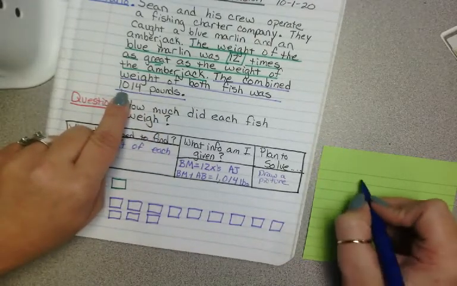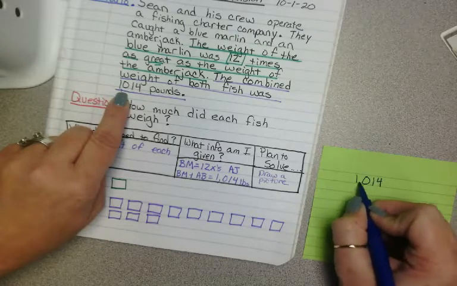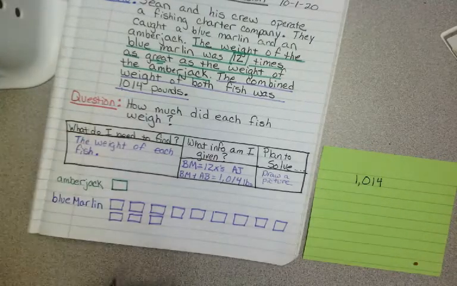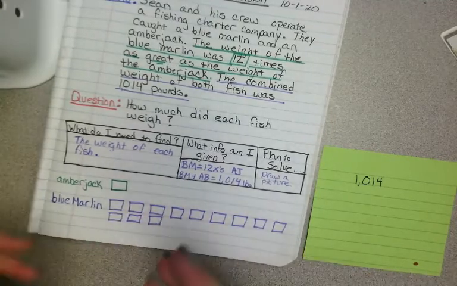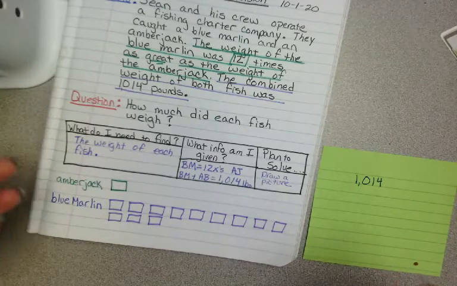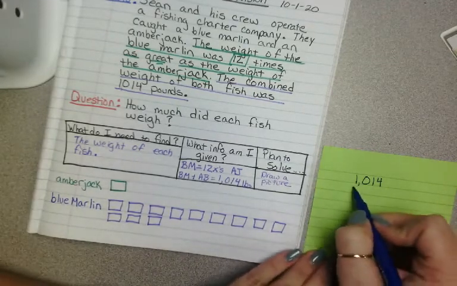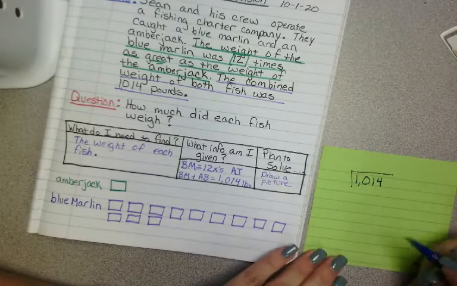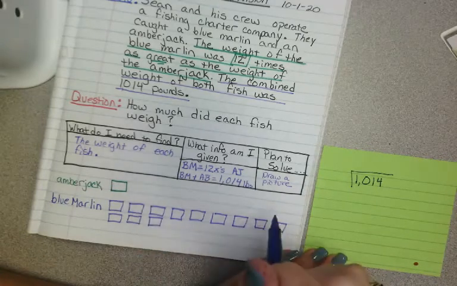All right, so all together, we know that this amount has to equal 1,014 pounds because we said that the combined weight of the blue marlin and the amberjack is 1,014 pounds. Now, the first thing I'm going to do is see how many boxes I have all together. There would be 13 boxes, right? So I'm going to take my 1,014, and I'm going to find out how much each one of these boxes is worth, okay?